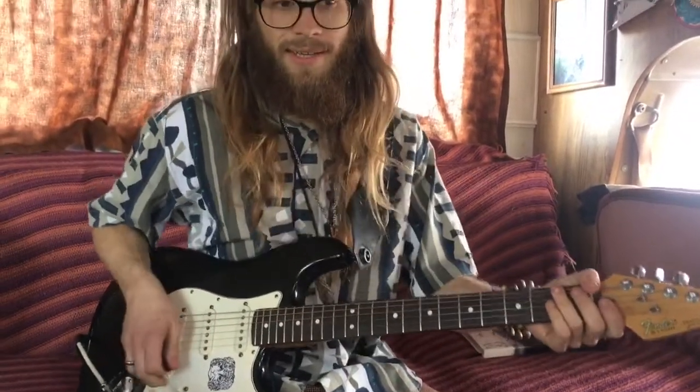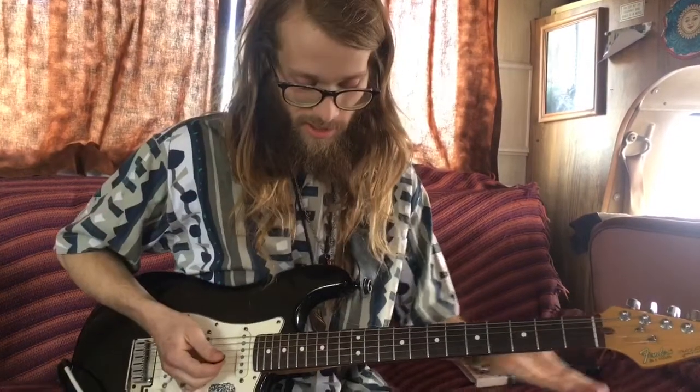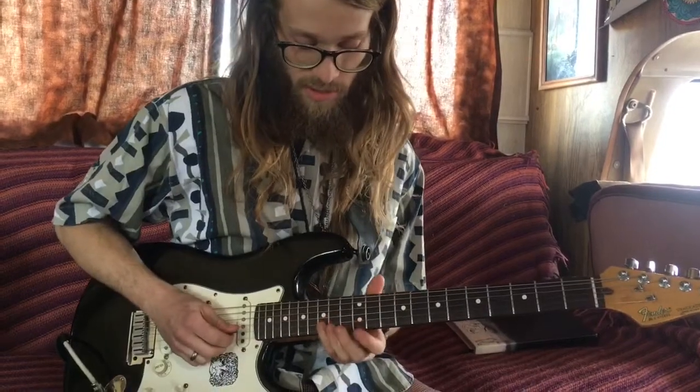So this first lick is in our E minor pentatonic position, and this lick is all about establishing a theme, repeating a couple phrases, and resolving it at the end. So we're going to start with a kind of familiar picking pattern on the 15th fret of the B string.